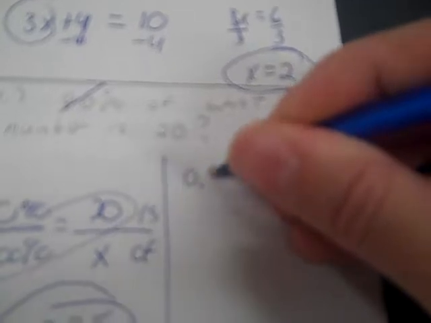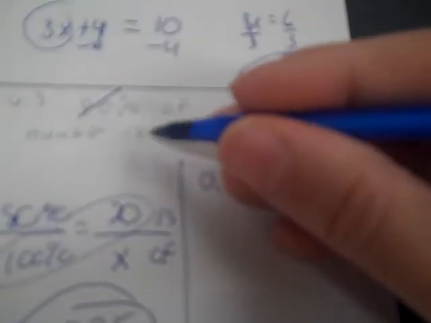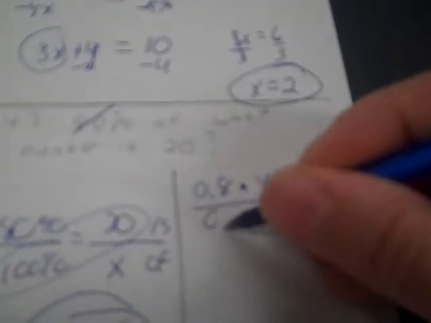Okay, now if you like the other method, 80%, you write 0.8. Of means times. What means x. Is means equals 20. And I would need to divide both sides by 0.8 on that problem, and that's still 25.